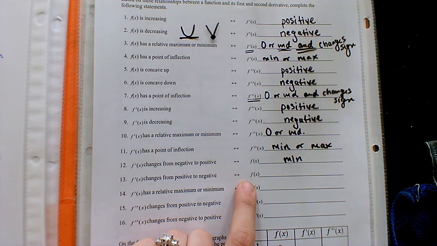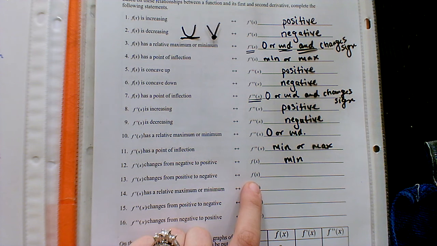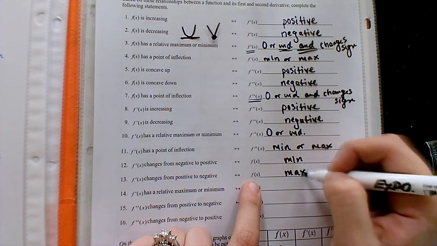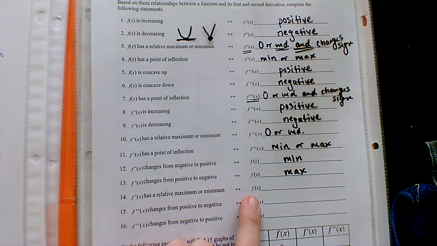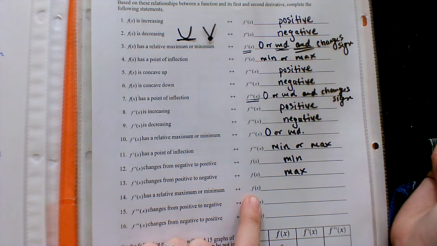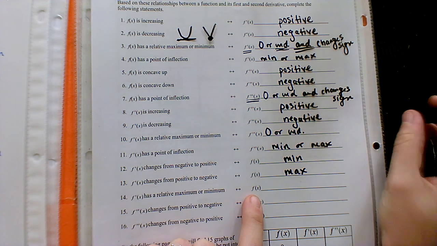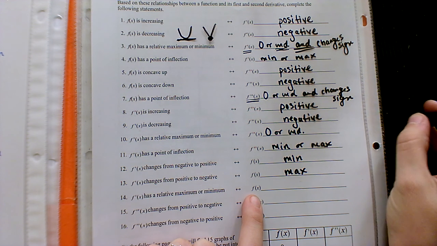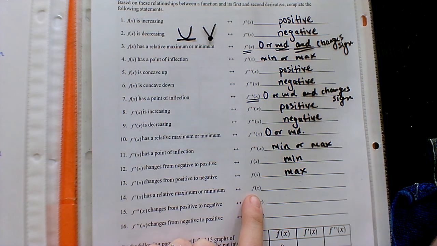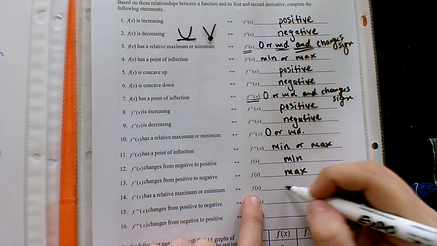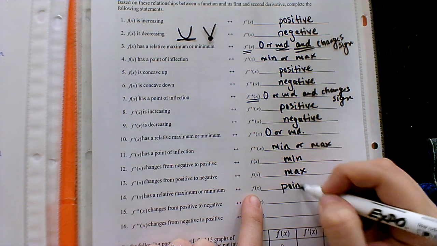The slopes change positive to negative. Connection to the original. Yeah. Maximum. The slope has a maximum or minimum. Connection to the original. Yeah? There's a potential inflection point. Point of inflection. Good.